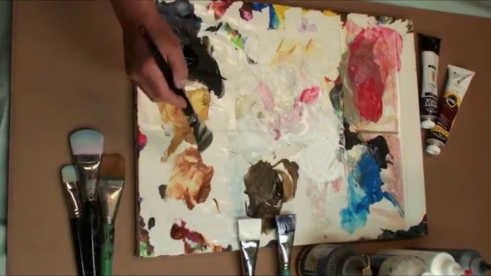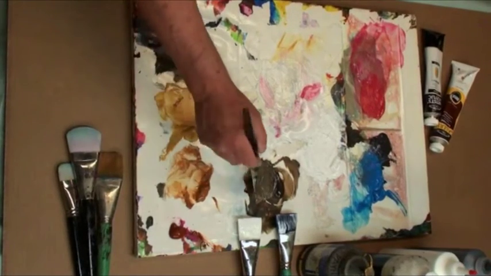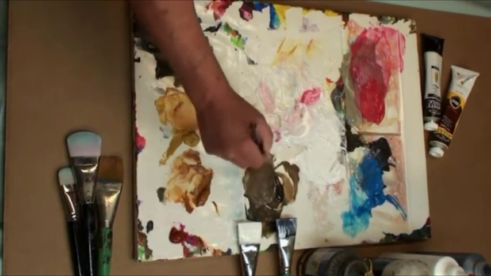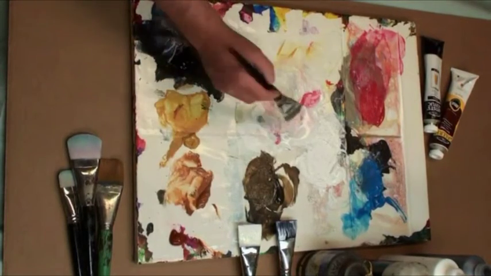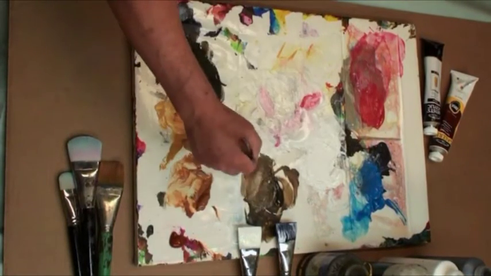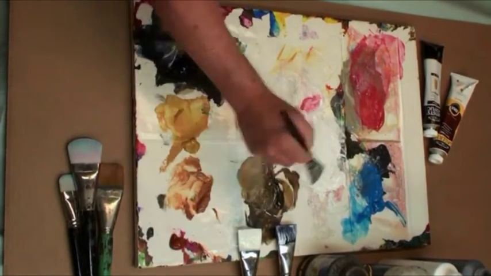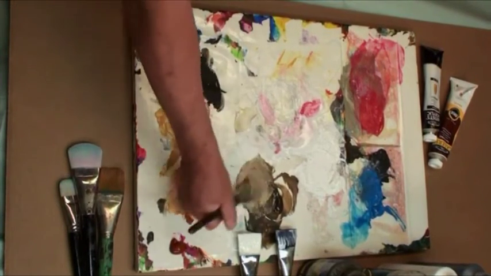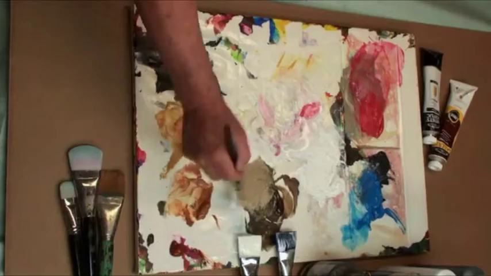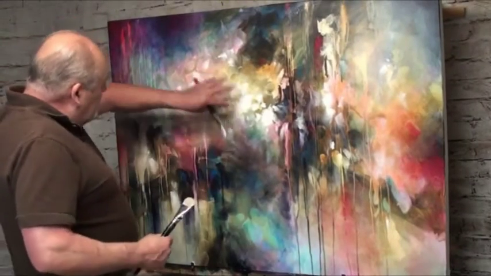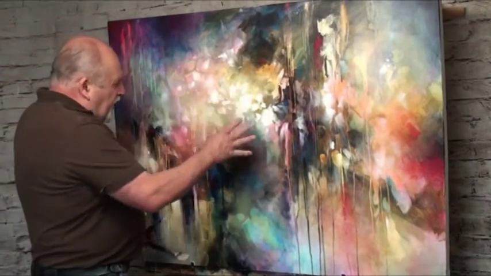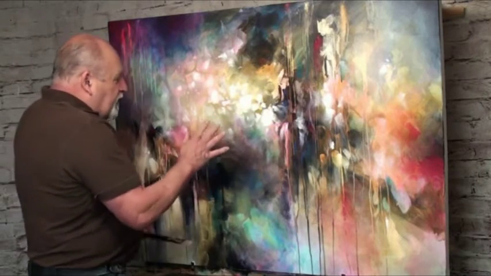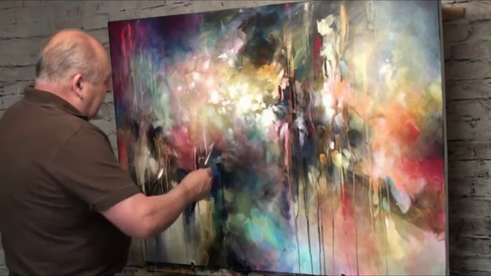A little bit of raw umber, just a pinch of raw sienna in there. Give it a little bit of life because it's kind of a dead color. Put a little titanium white in there. I'm going to bring that color value up, and I want to do a little bit more of this, but I don't want to create a pattern and scatter it all over the place. So I'm going to put some in here, but not as heavy as that.